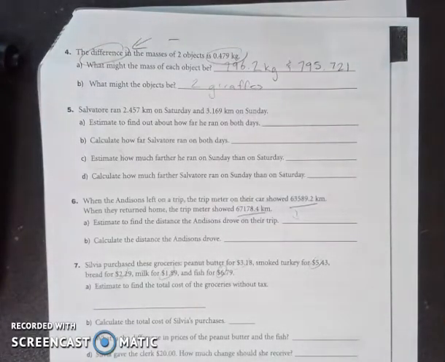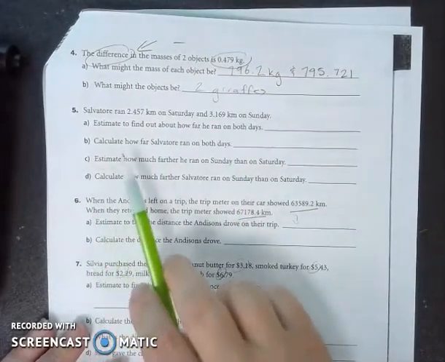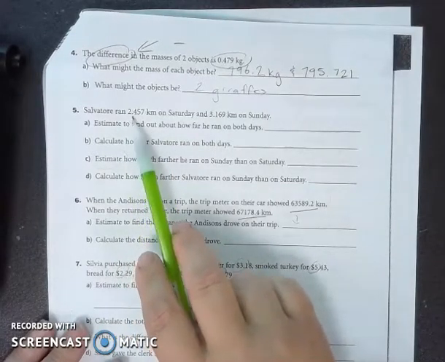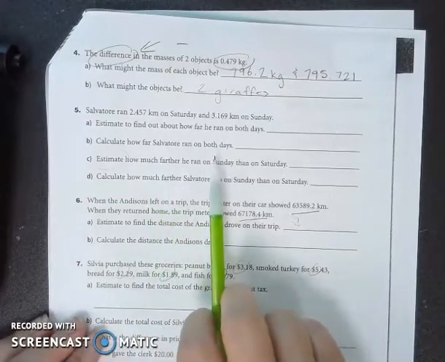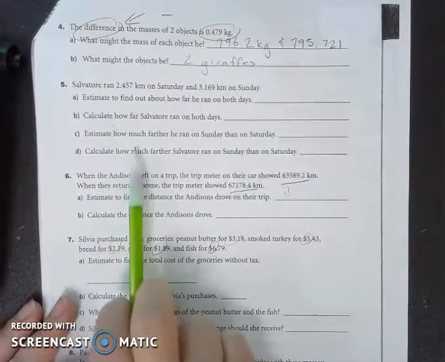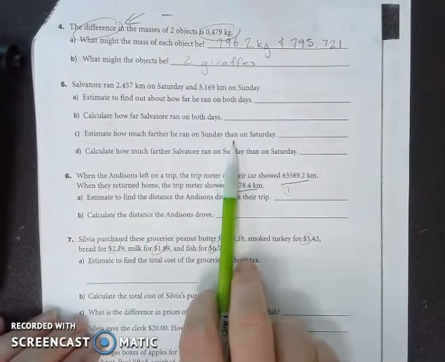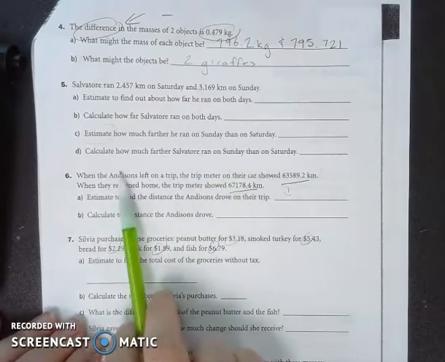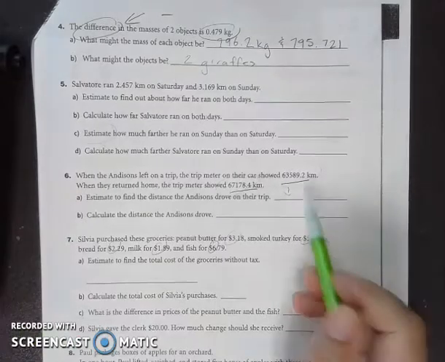Okay, for this, Salvatore ran on Saturday and Sunday. First of all, add them together. So you estimate first, do your front-end estimation to add them together. And then you actually calculate it, how far he actually ran, so you do the math. And then you want to figure out how much further he ran on Sunday than Saturday. So you take Sunday, subtract Saturday, and you do that with an estimate, right? 3 minus 2. And then you actually do the math and figure out how much he actually ran more on Sunday than Saturday.